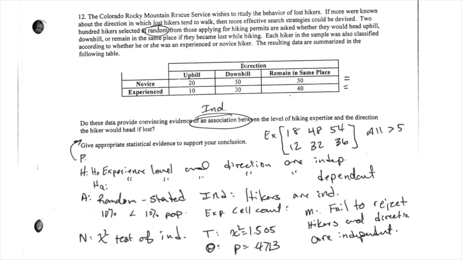You should definitely have rejected the null there. Anyway, it would seem logically that if you're hiking, you would go downhill, not uphill, unless the city you came from was uphill, but that's neither here nor there. All right, let's move on.